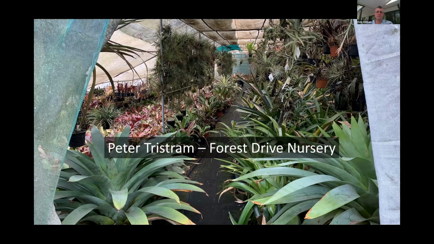My nursery is called Forest Drive Nursery. I've had that for a long time. Basically, I'm a collector, and I started the nursery to help fund my purchasing. So it's kind of like a dog chasing its tail. Money comes in, money goes out.